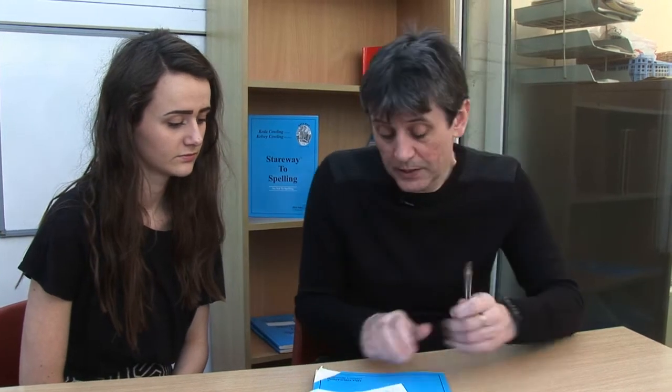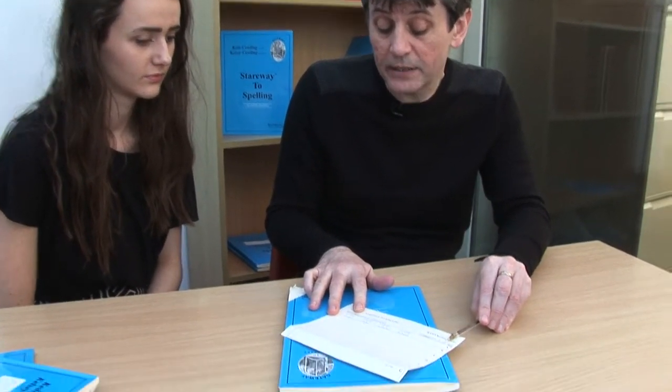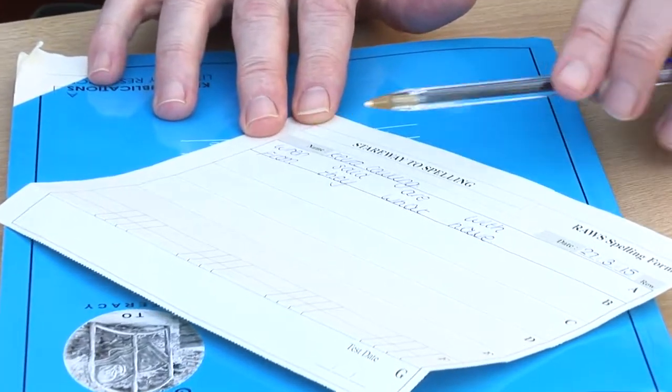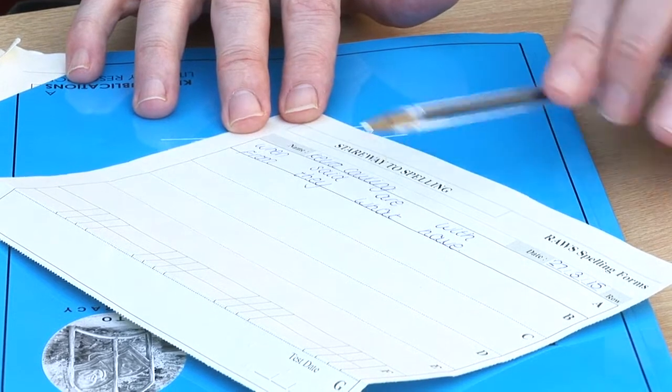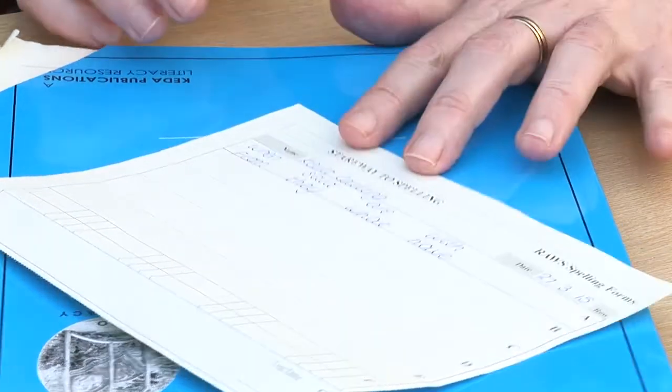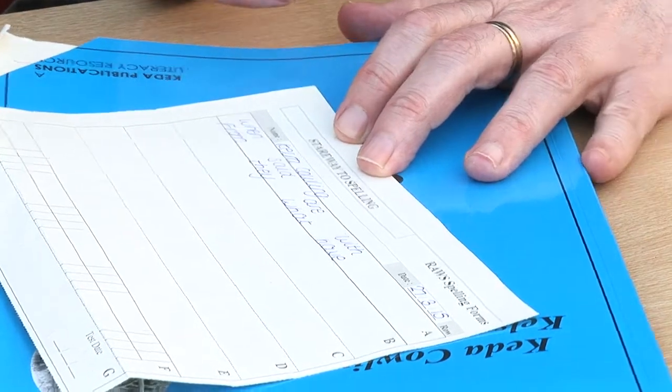So if I now turn to my student Kira, we've written her name here and the date here. And in row A of the RAWS form, there are 8 words which Kira couldn't spell when I tested her. Okay, so the first step in RAWS is read. We have to make sure that Kira can read the words before we teach her to spell them. So we'll try reading them.